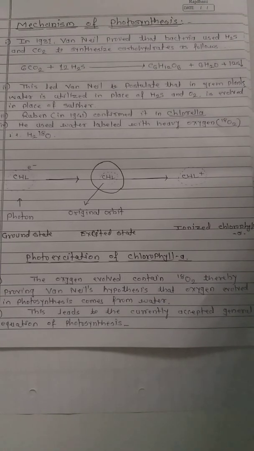Previously it was believed that during photosynthesis CO2 splits into carbon and oxygen, and carbon combines with water molecule to form glucose, and O2, that is oxygen, is evolved as a byproduct. CH2O represents carbohydrates.